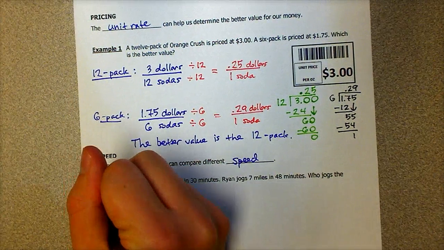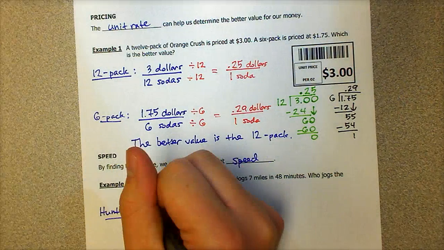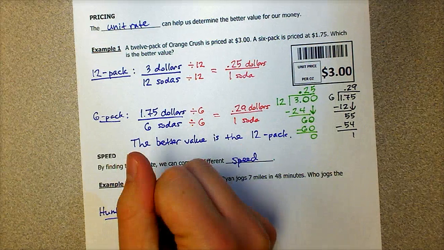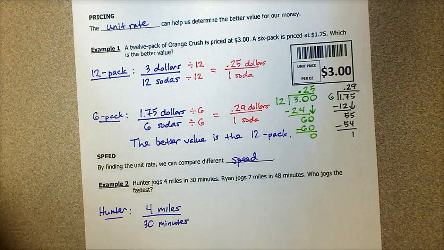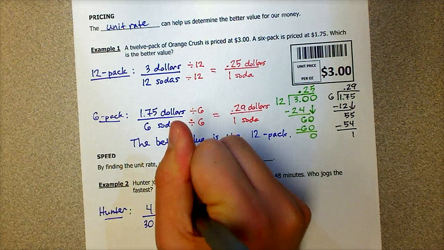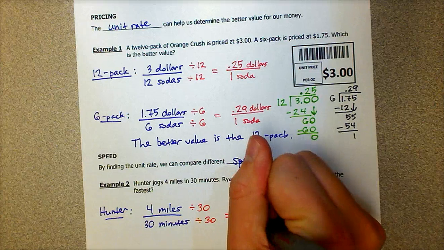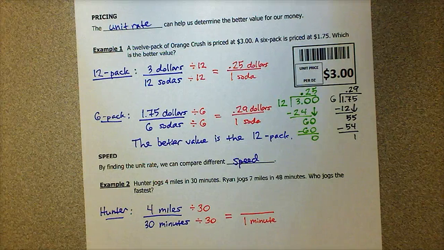So for Hunter, again, we're given the rate of 4 miles per every 30 minutes. So to find that unit rate, I need to divide the top and the bottom by 30. So now I need to do 4 divided by 30.